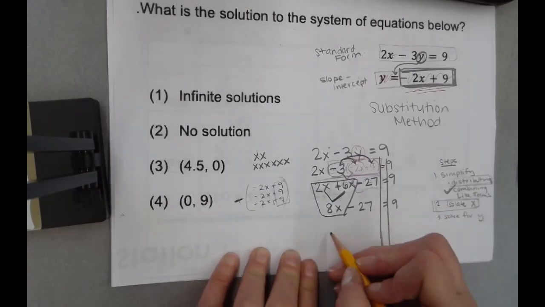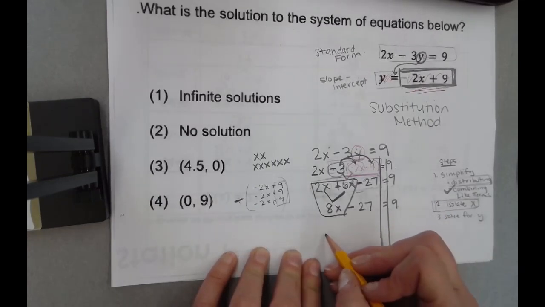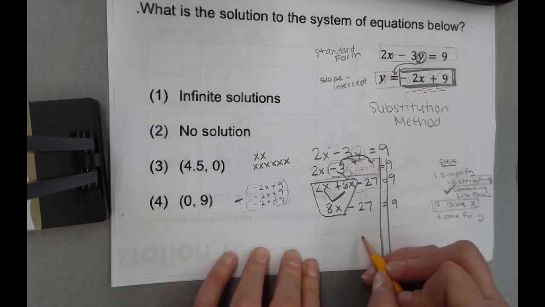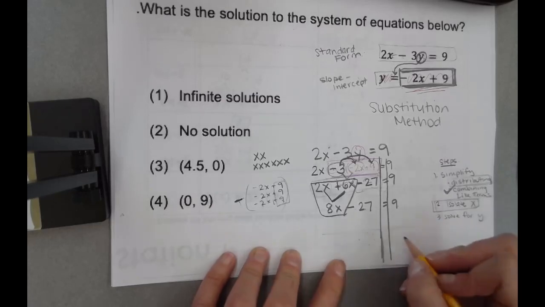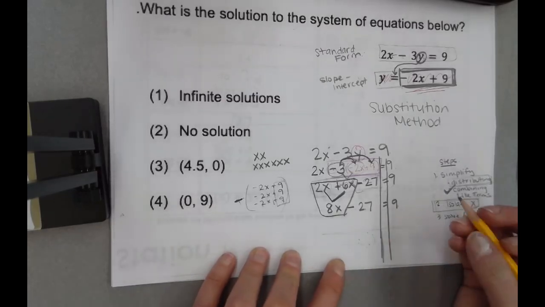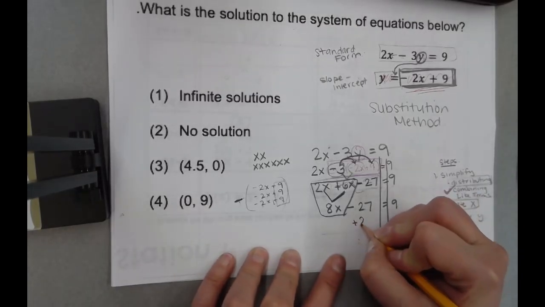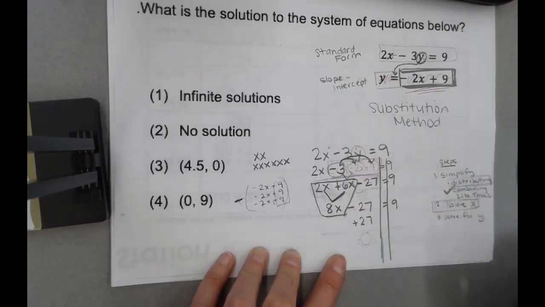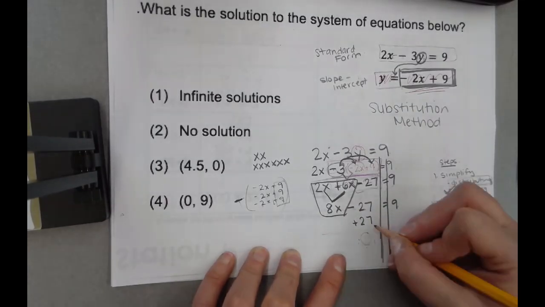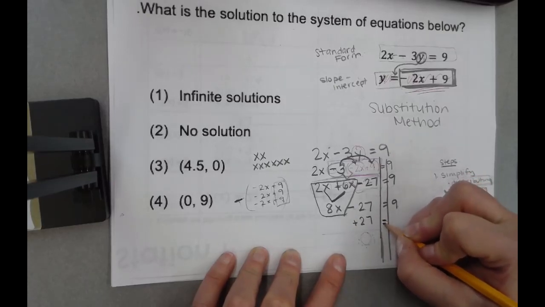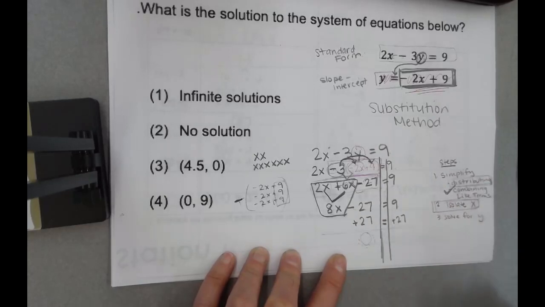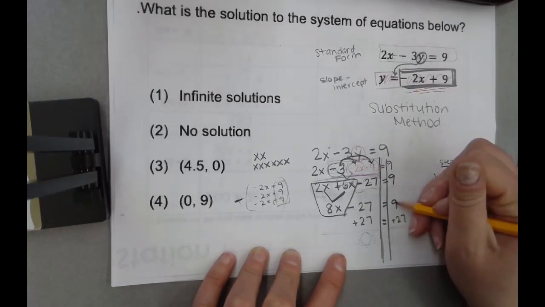We need to create a zero pair, right? What number are we going to combine with the negative 27 so that in a second we're going to have nothing here? Well, we need to add 27. Negative 27 plus 27 is 0, right? But to keep things equal, we have to add 27 to this side as well, to that 9.